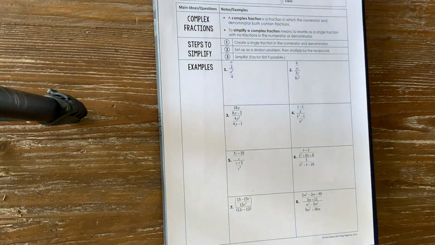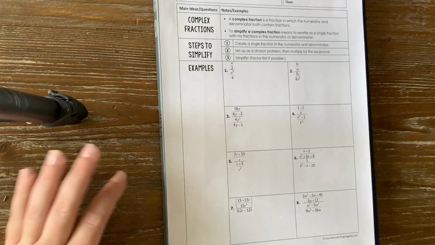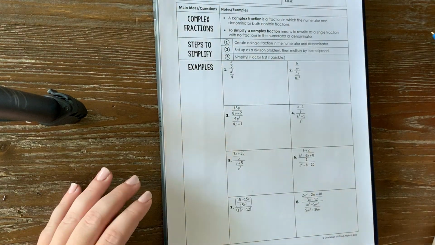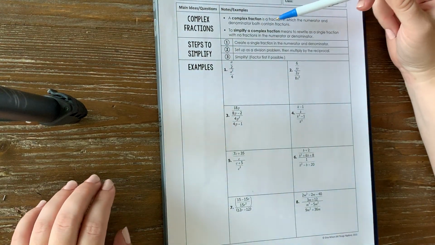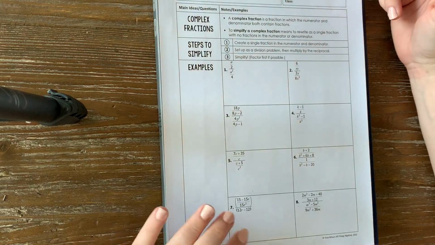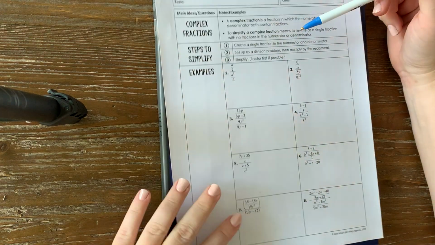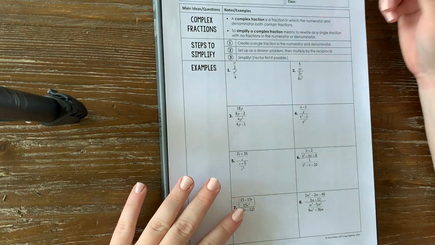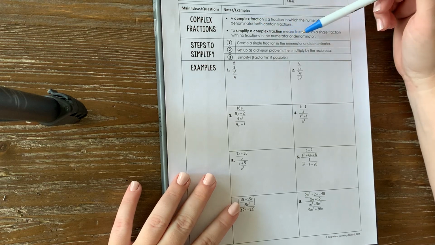All right, hey guys, so this video is over complex fractions. A complex fraction is a fraction in which the numerator and denominator both contain fractions. To simplify a complex fraction means to rewrite as a single fraction with no fractions in the numerator or denominator.